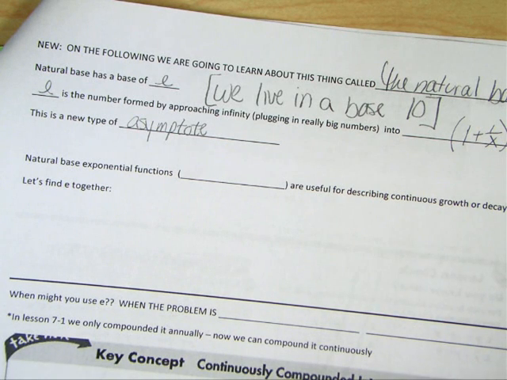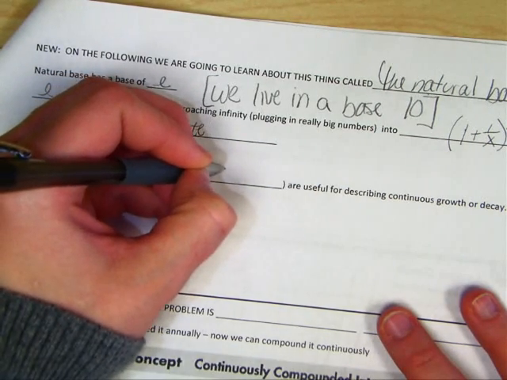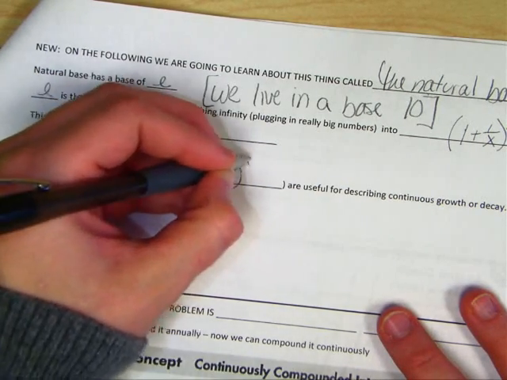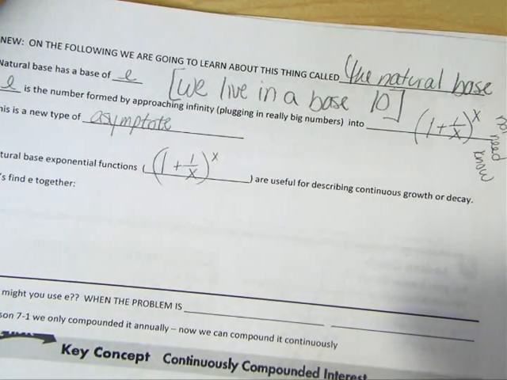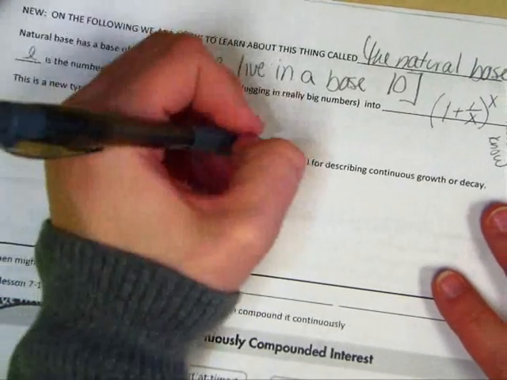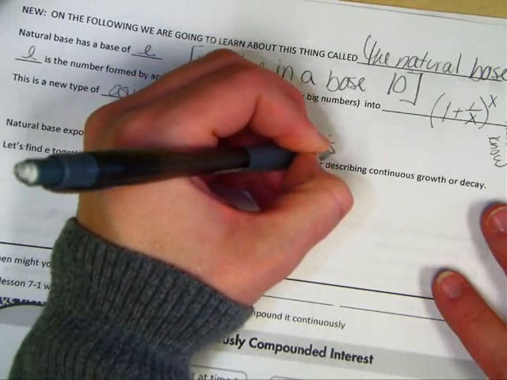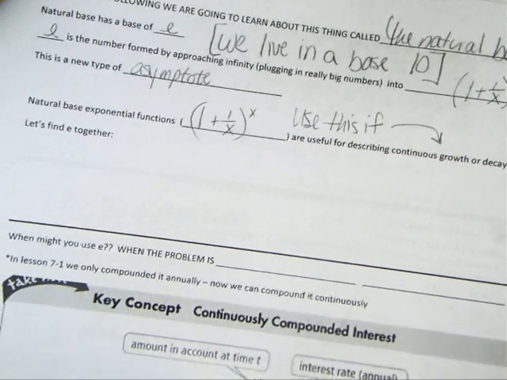Now the natural base exponential functions come from this equation I told you. These are useful for describing things that continuously grow or decay. Alright? So when do we use this? We use this if we have continual growth or continual decay. Okay, it's not just like every little bit of time it grows. It's always shrinking, it's always growing. That's when you use e.